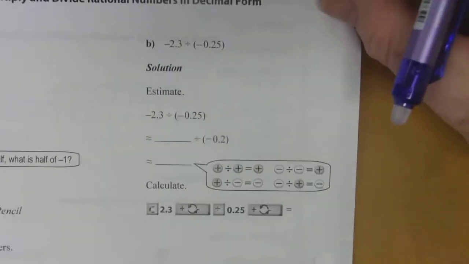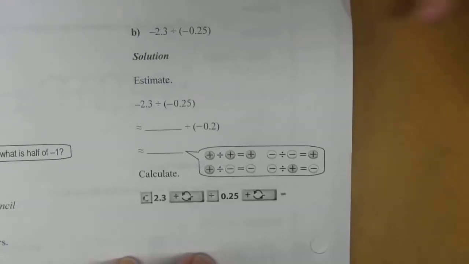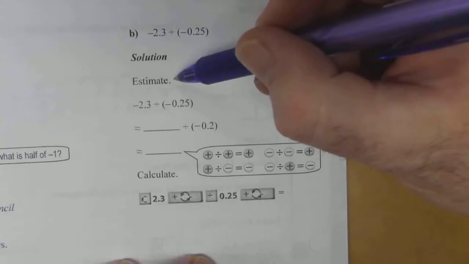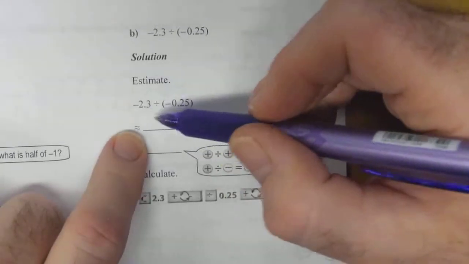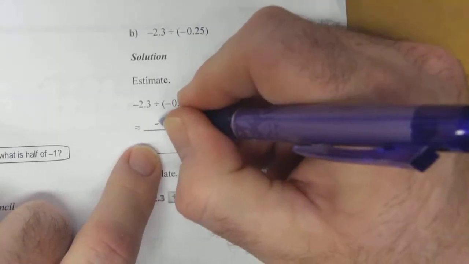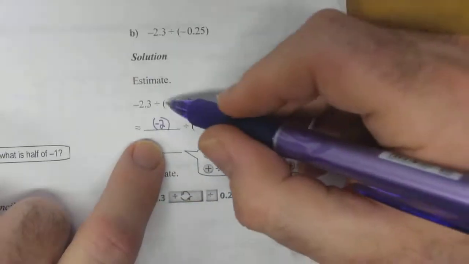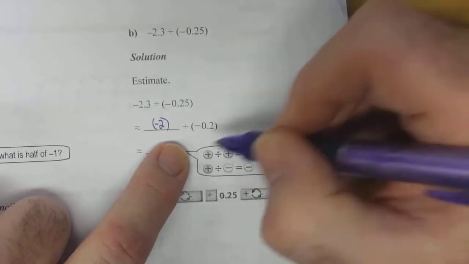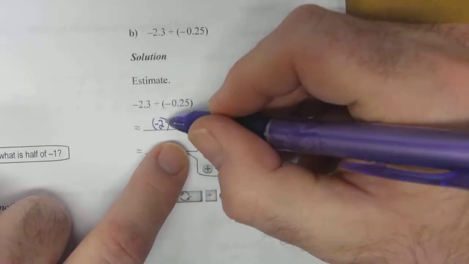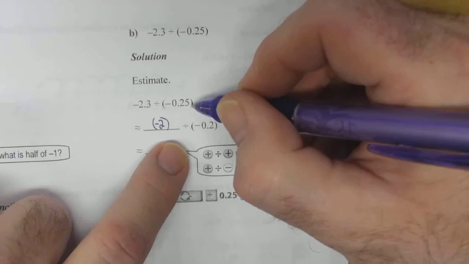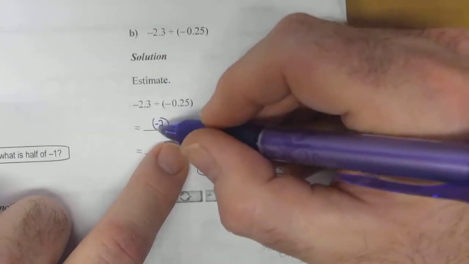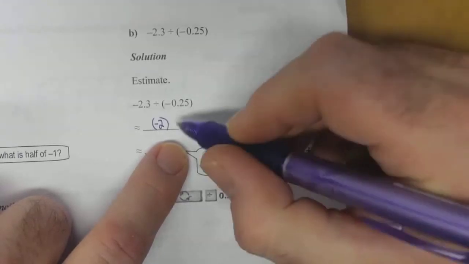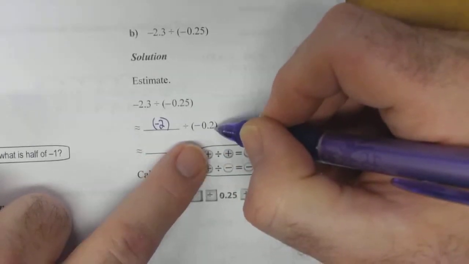All right, next example, part B. Negative 2.3 divided by negative 0.25. Again, estimate. I'm going to say that negative 2.3 is close to negative 2. And then we're dividing by, well, we can divide by a negative 0.2. Now, because we're estimating, and we estimated this to be a negative 2, it's convenient to have one that is just a 2 on the other side too.